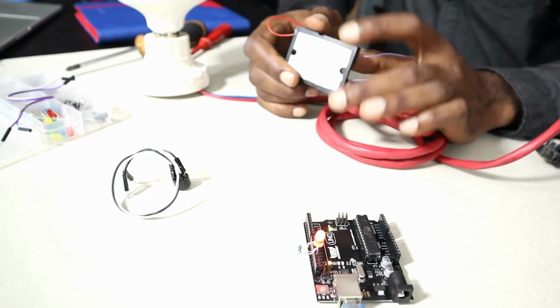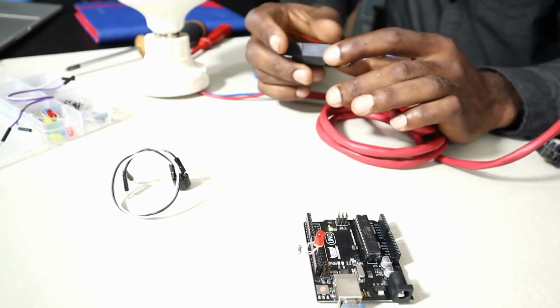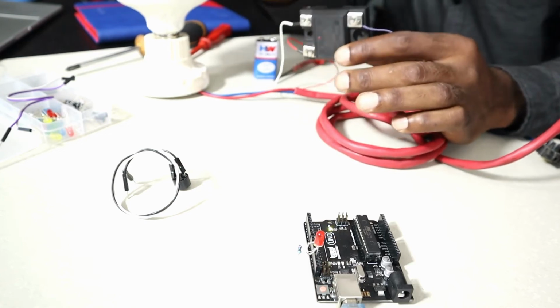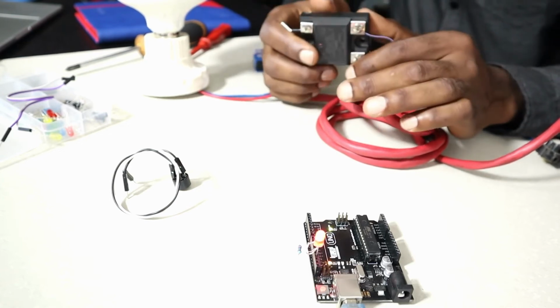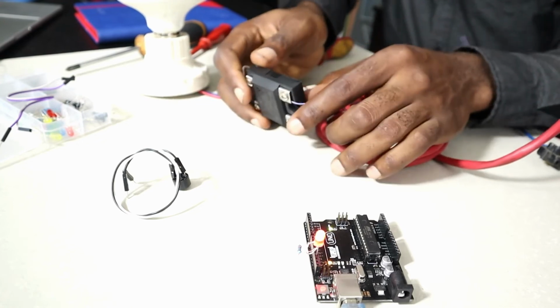Normally a solid state relay has to work with a heatsink, but the load I'm applying on it is just a very small load, so I don't need a heatsink. So this is how it works.